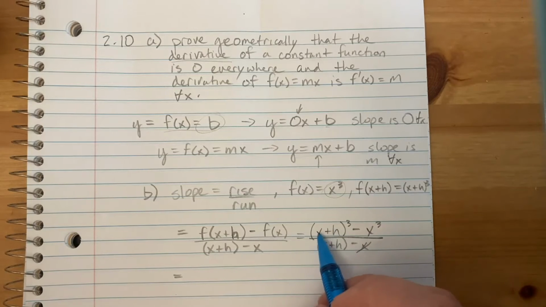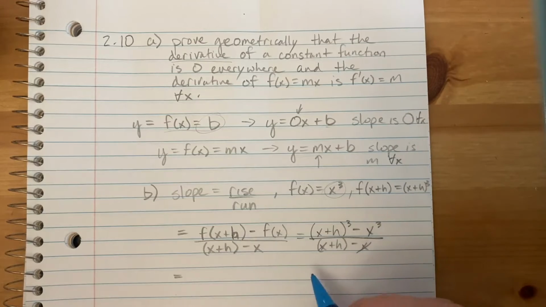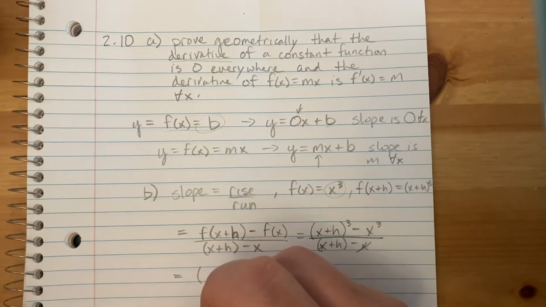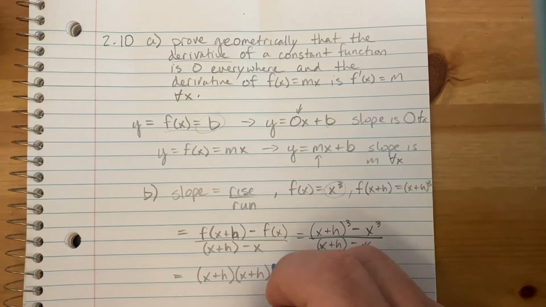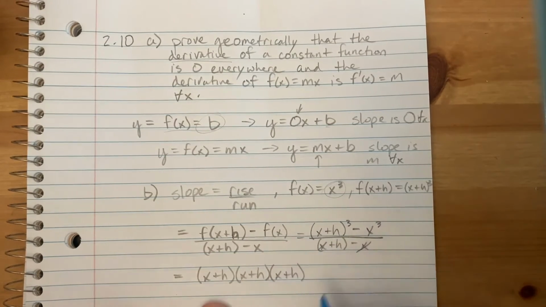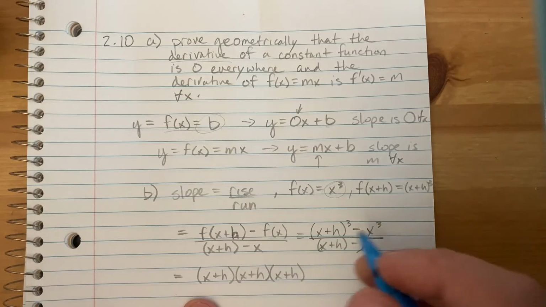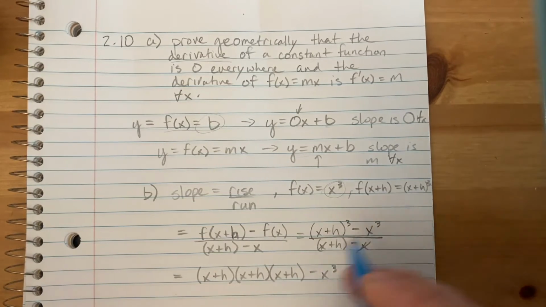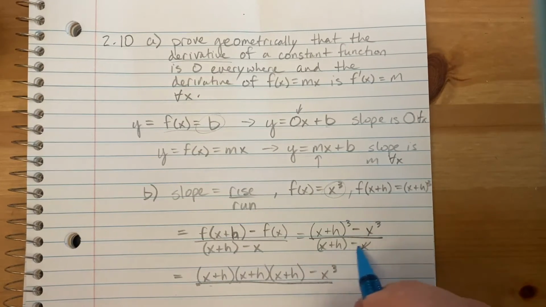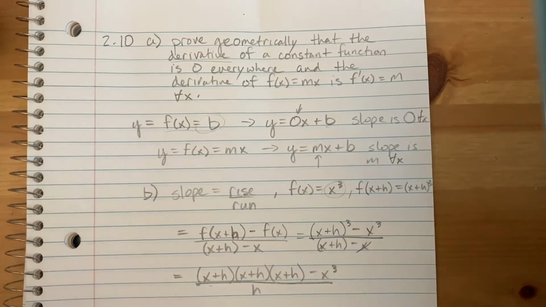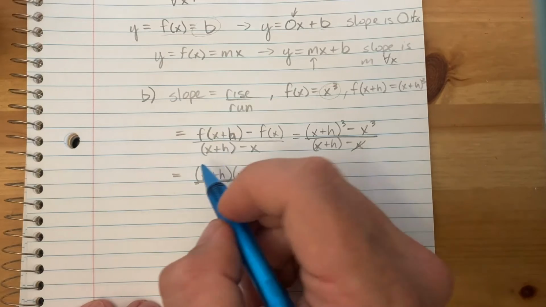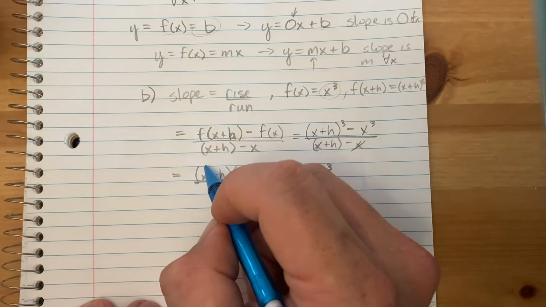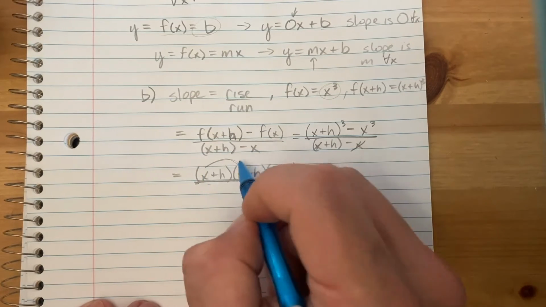And then let's expand this, so that we can maybe simplify the top. So I'll start by putting it this way. There's x plus h cubed. And then I'll go ahead and simplify the bottom here. We're just left with h on the bottom. Now let's expand on this. This will be a little bit of review from high school.